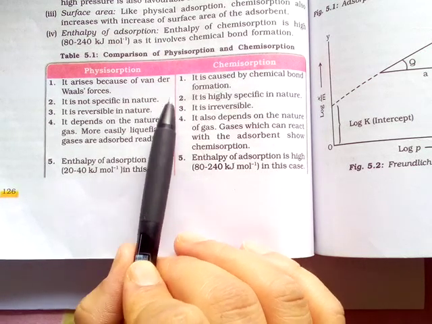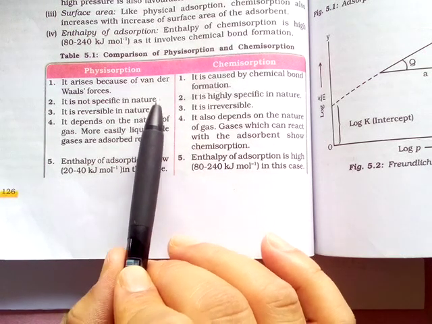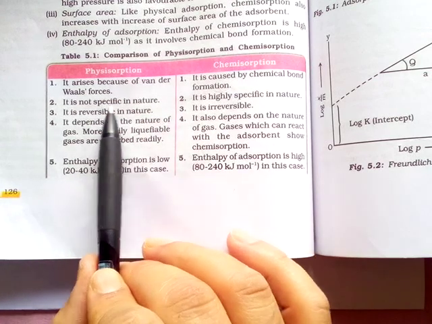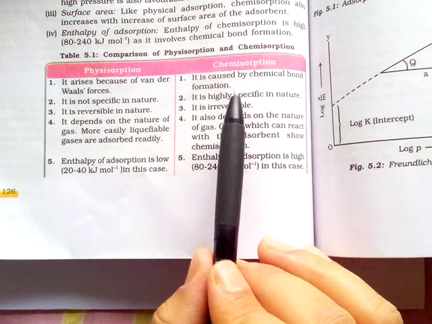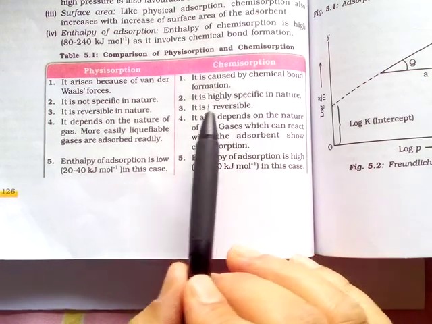It's not specific that this molecule will get attached, other will not. But chemisorption is highly specific. That means A reacts with B, A doesn't react with C.